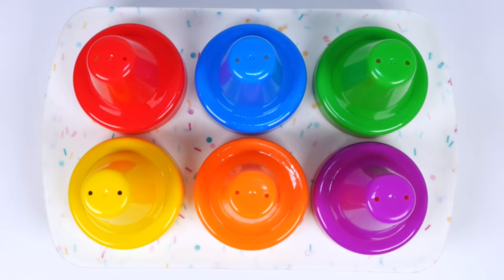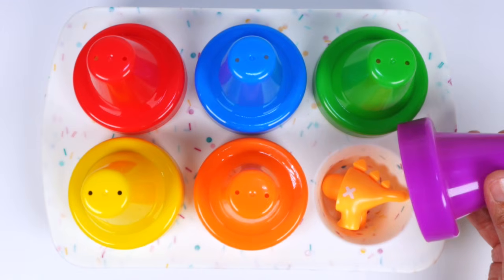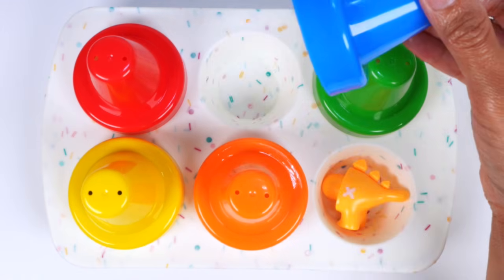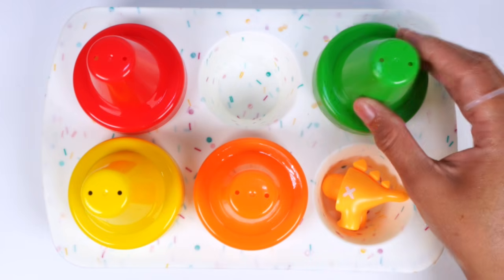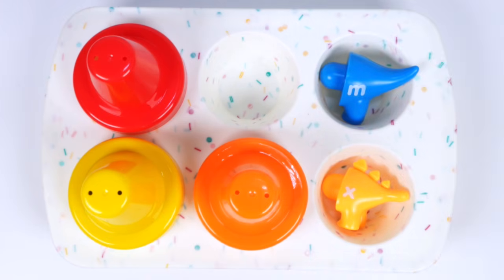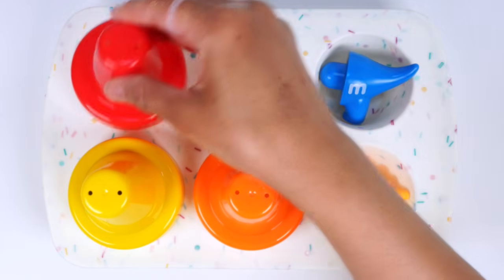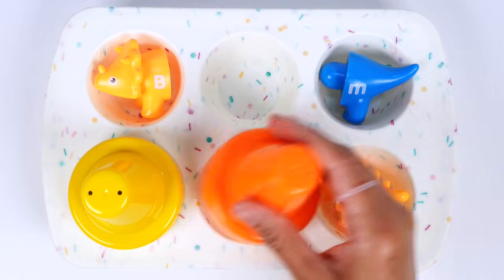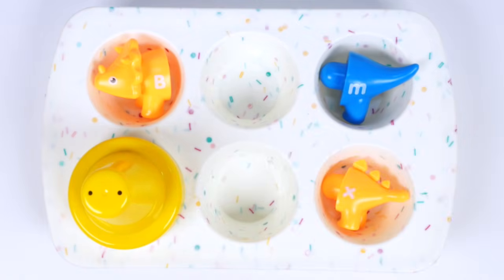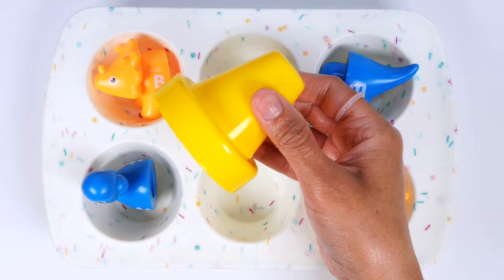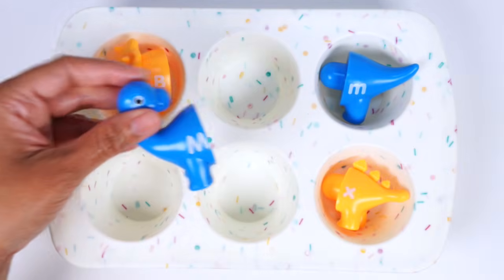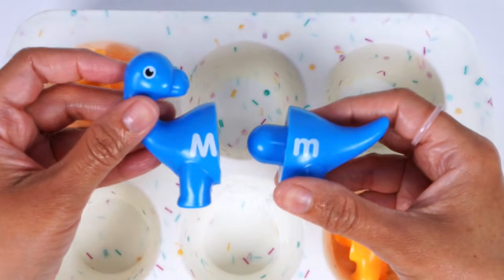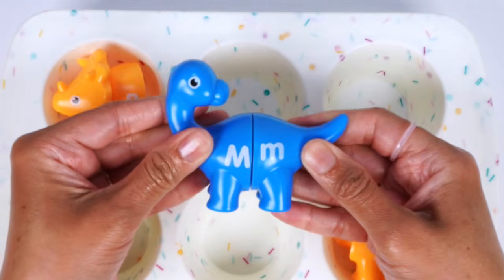Can you help me find M? Here? No, it's little x. Nothing here. Little m. Now we need big M. Not here, it's big B. Nothing under here. What could this be? Big M. We found letter M. Big M, little m.